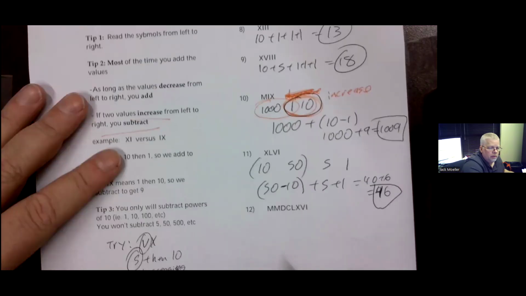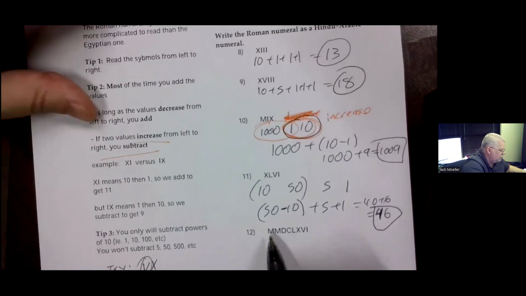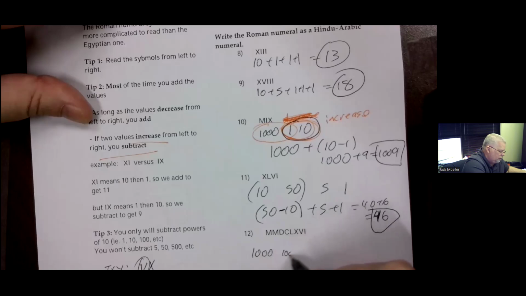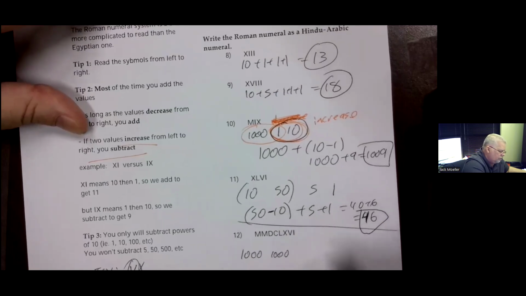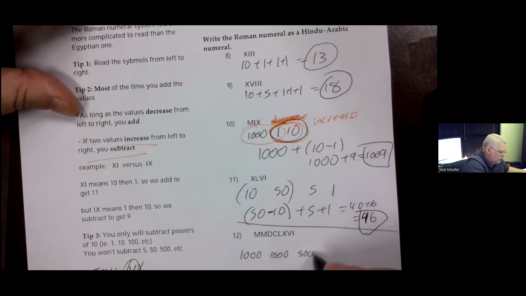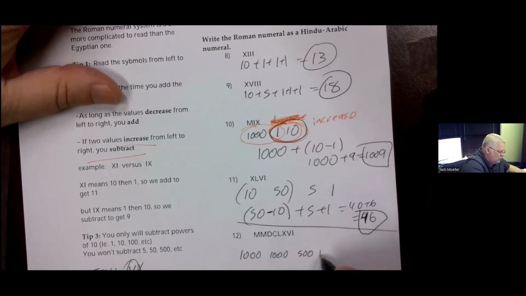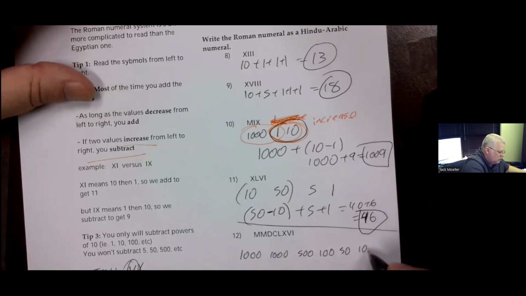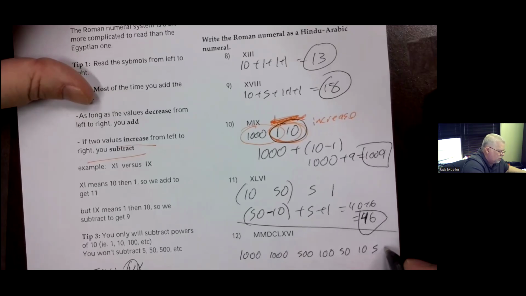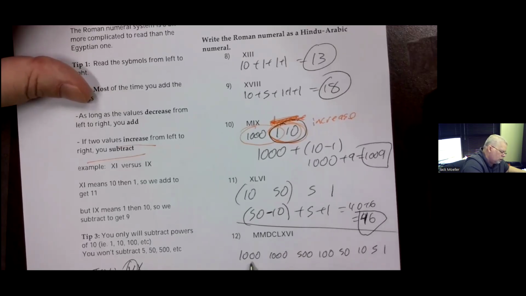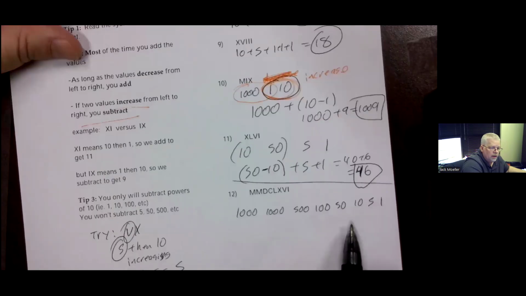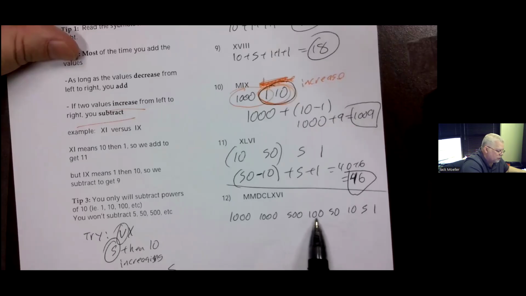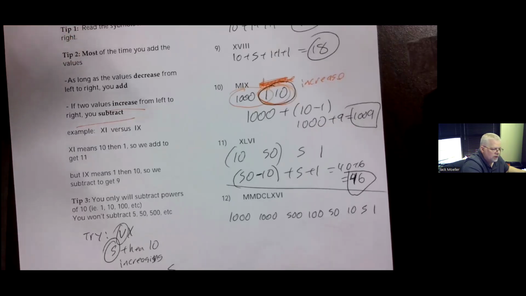Okay. Well, how about a little bit longer one? So we got MM. So there's 1,000 and 1,000. Then D is 500. C is 100. L is 50. Then X is 10. V is 5. I is 1. If you notice, it stays the same, decreasing, decreasing. So at no point in that number are we increasing as we go from left to right. That means this is all add.